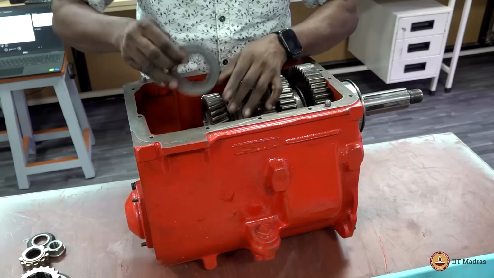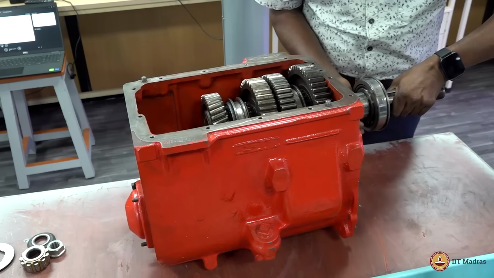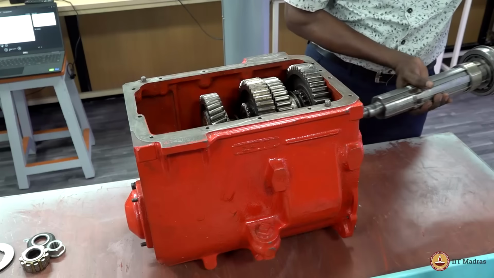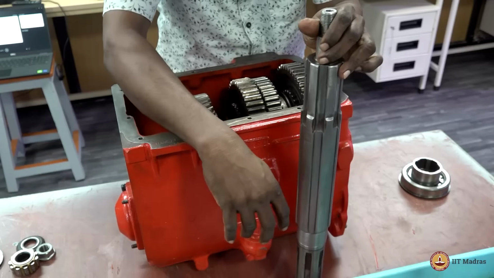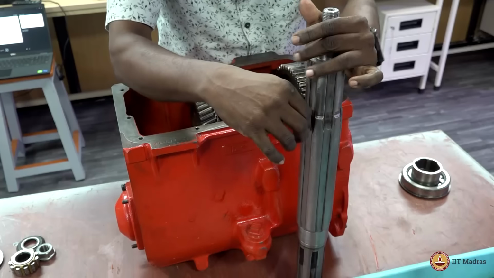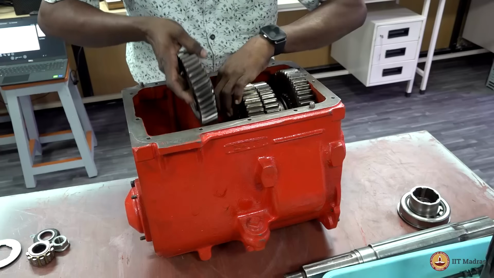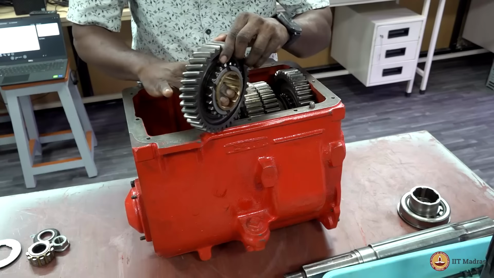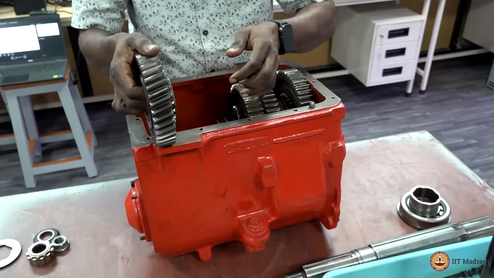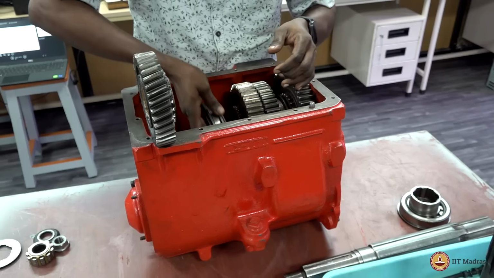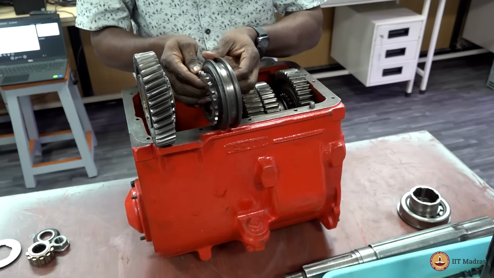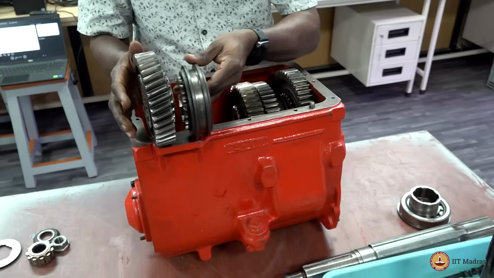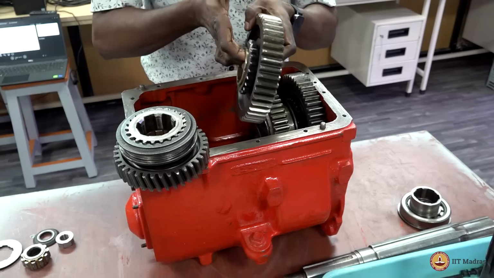And this is a thrust washer. Just I remove the entire main shaft. So this is the main shaft. As you see, it has got splines. So it is main shaft third gear with the bush. And this is the fixed dog and sliding dog assembly to shift second and third gear. And this is main shaft second gear.